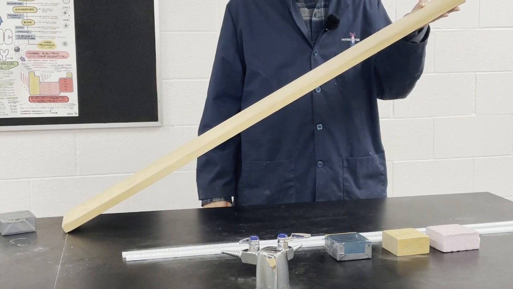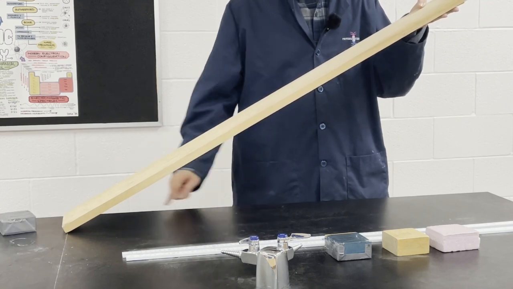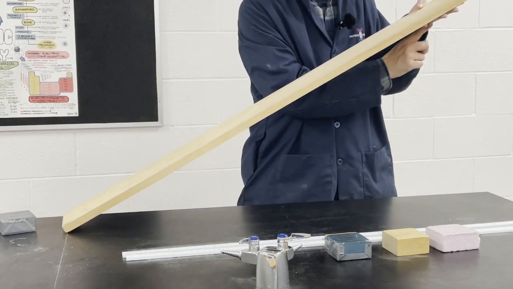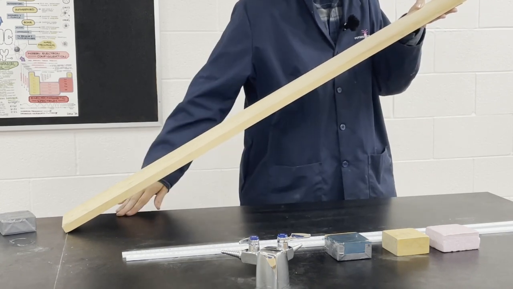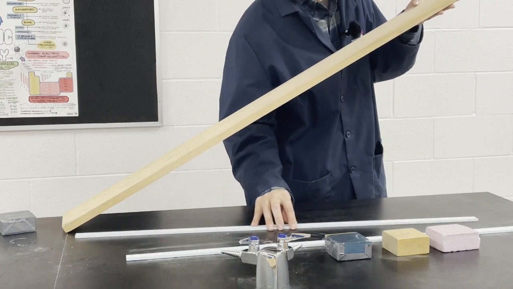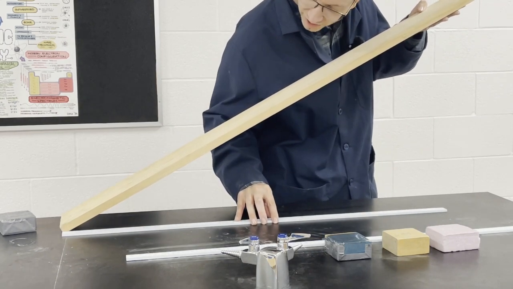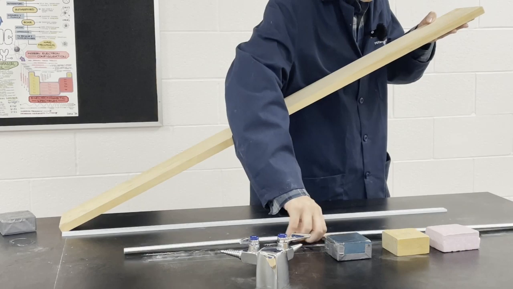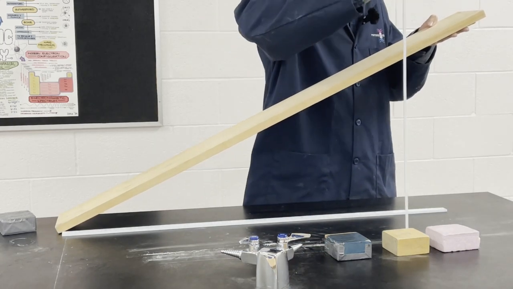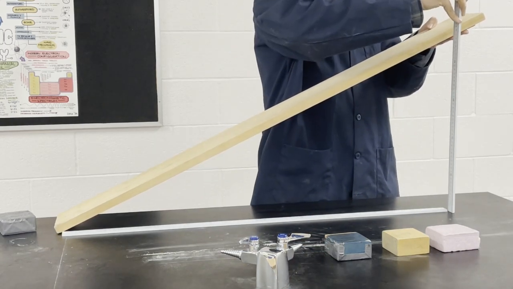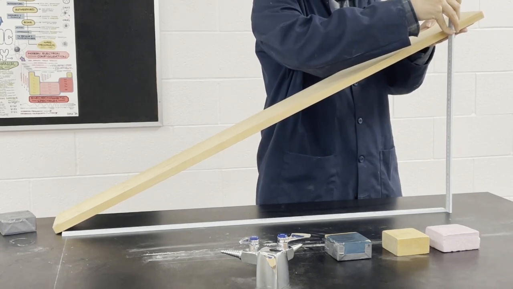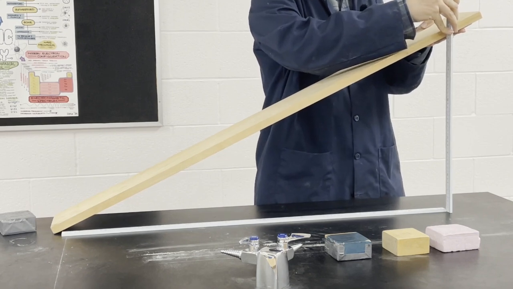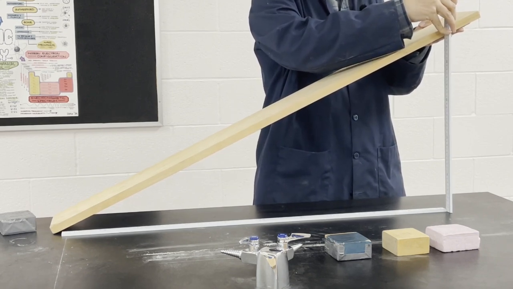Right there. Now we need to find the length and the height. So we can find the slope, height divided by length, and that's the coefficient of static friction. So I'm going to place some rulers here. And at 1 meter length, we have a height of 49 centimeters. So that's almost 50. So that would mean the coefficient is pretty close to 0.5.